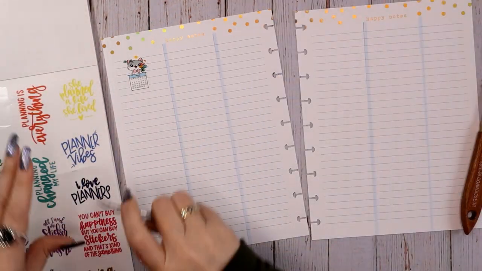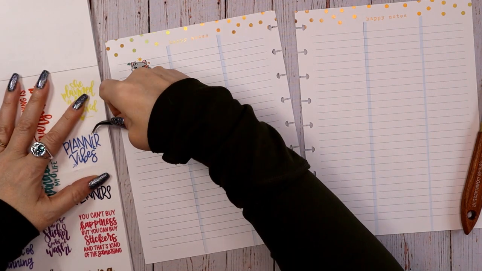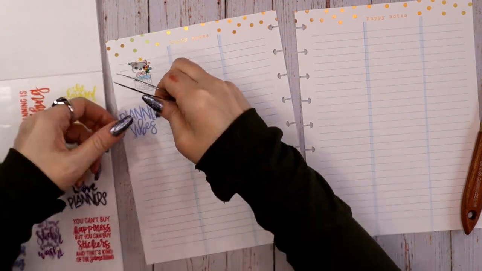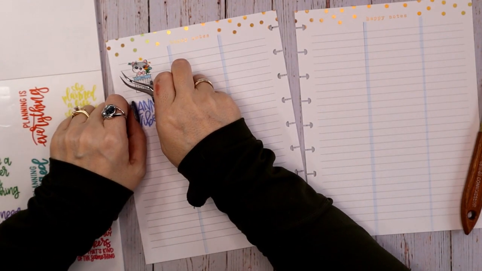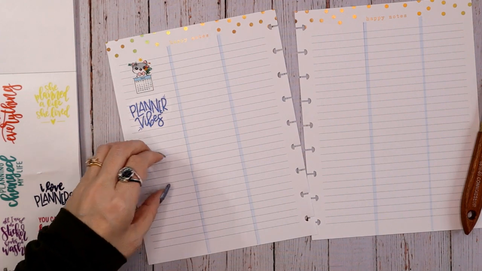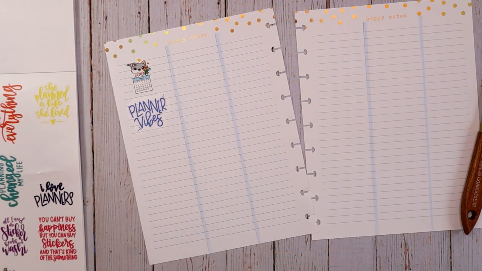Grab my super pointy tweezers. These are for artificial eyelashes, but they're great for getting these stickers on the super thin plastic off the page. So I think what I'll do is quote, and then a couple kitties, and then another quote.